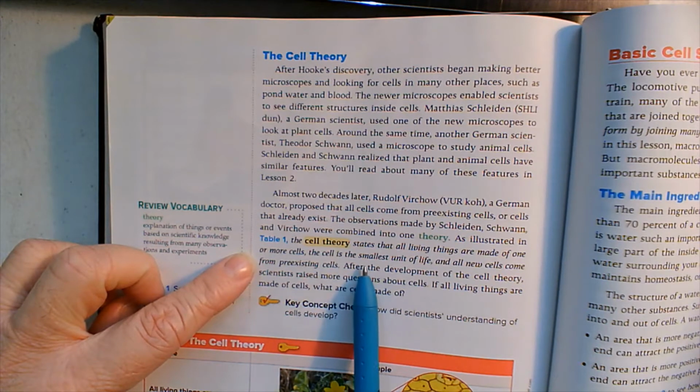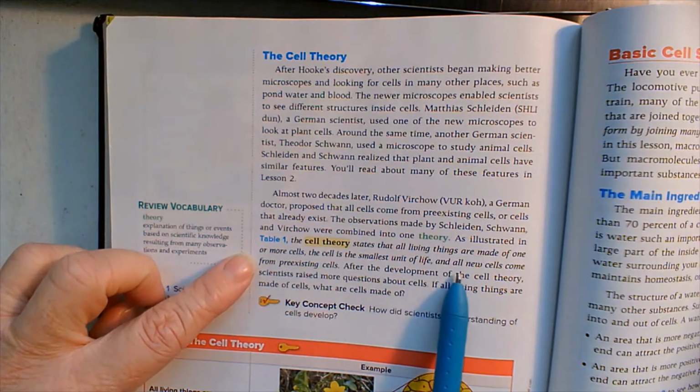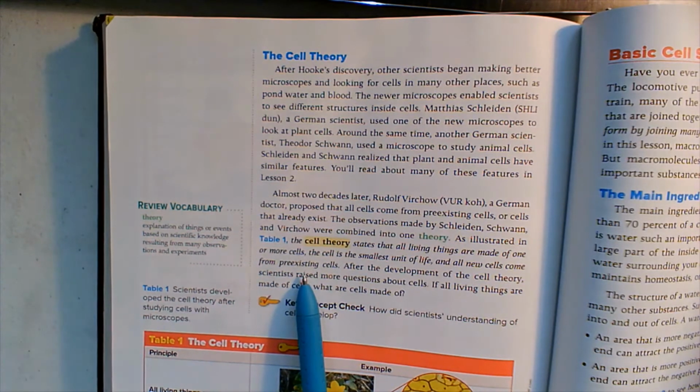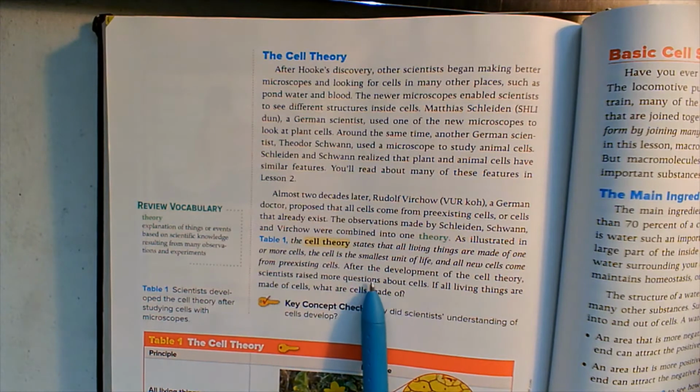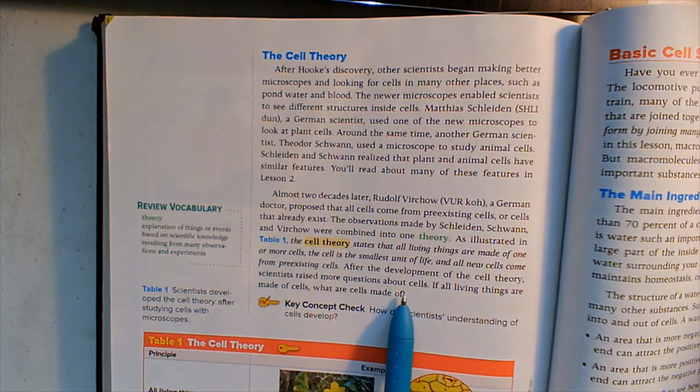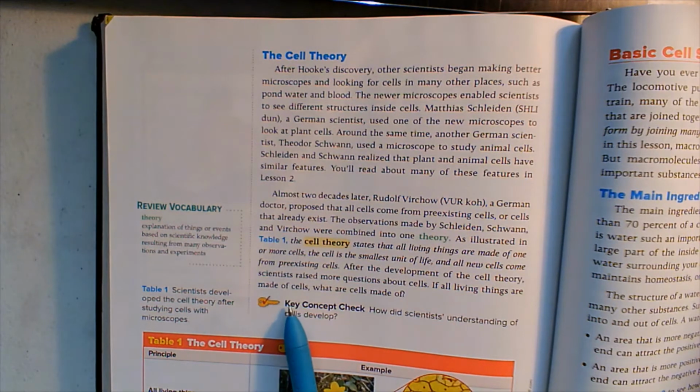The cell is the smallest unit of life, and all new cells come from pre-existing cells. So those are the 3 tenets of the cell theory. After the development of the cell theory, scientists raised more questions about cells. If all living things are made of cells, what are cells made of?